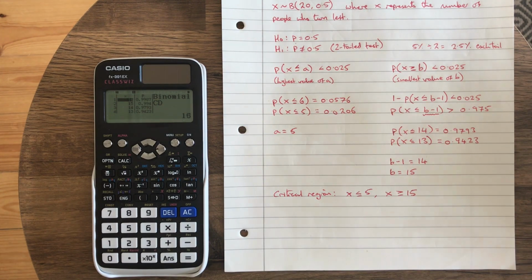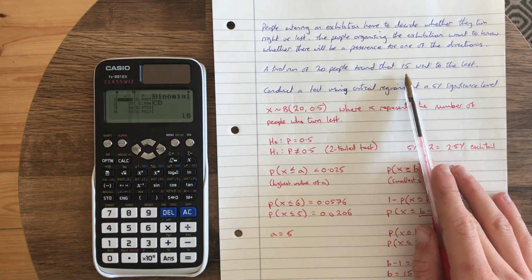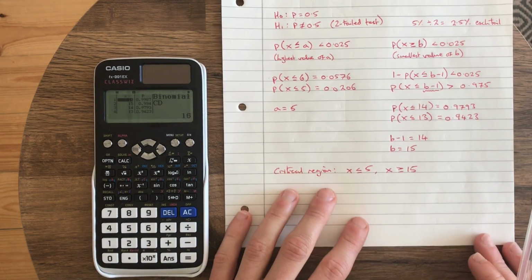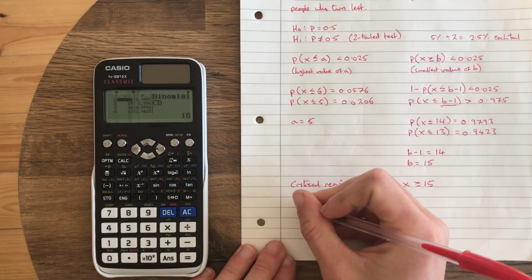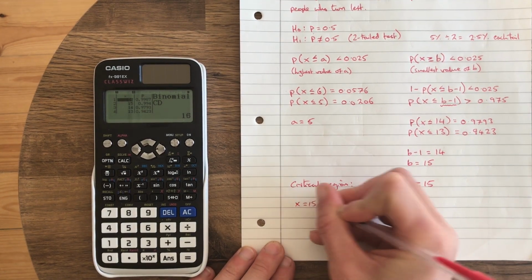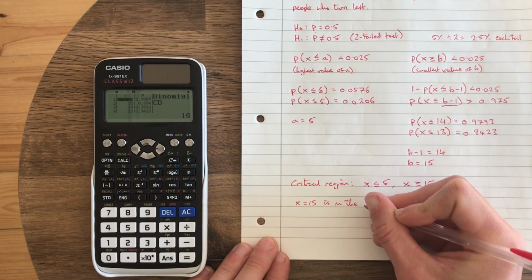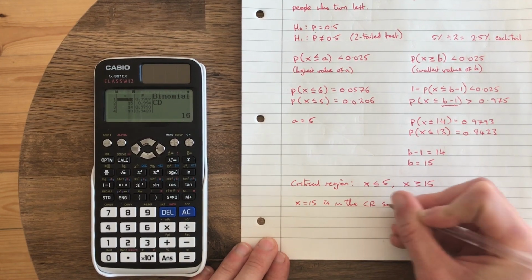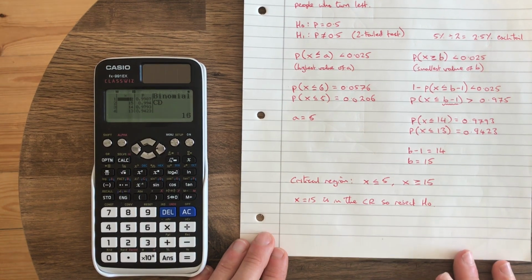Our test statistic here was 15. If we look back at the question here, we had 15 people that turned left. Is 15 in our critical region? Yes, it is, because the critical region is if X is greater than or equal to 15. So we will write that X equals 15 is in the critical region. So we are going to reject our null hypothesis.